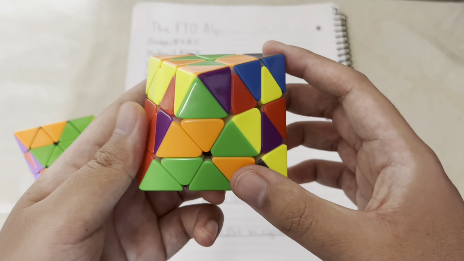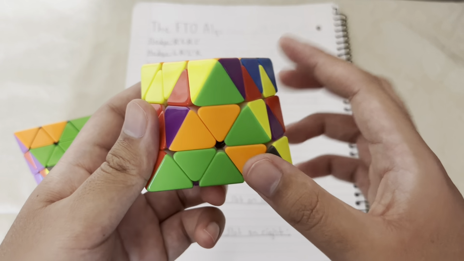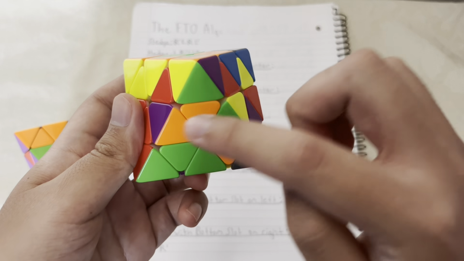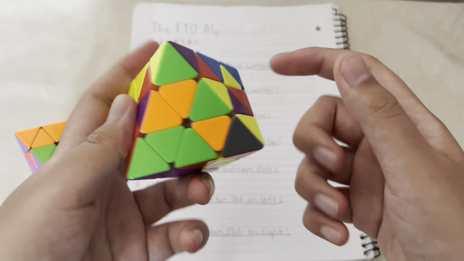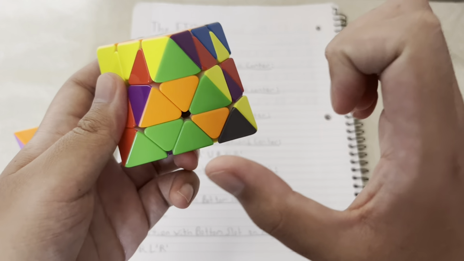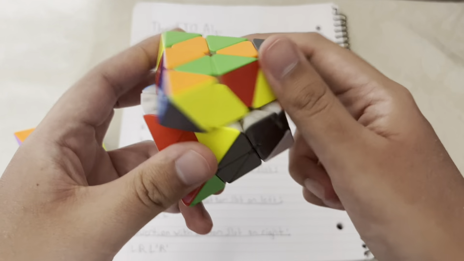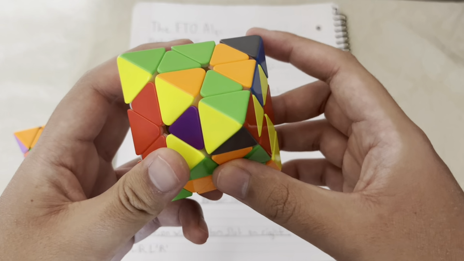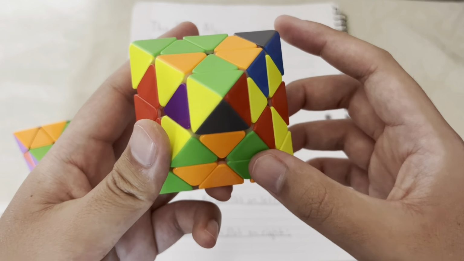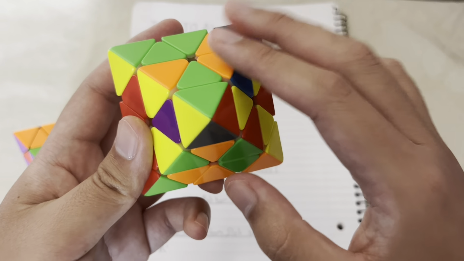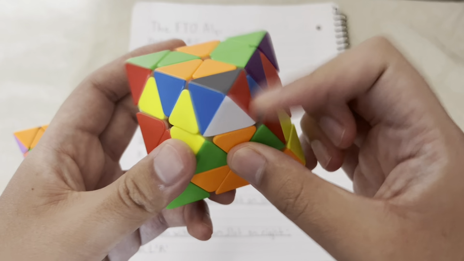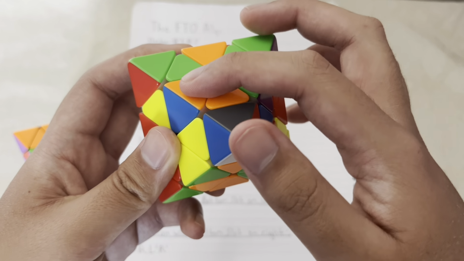The first edge we're going to be looking for is the orange purple edge, and it's right here. We're going to move this edge similar to what we did for the gray center. We're going to move this edge down here, like so. Now we're going to find the blue edge. The blue edge is right here. It's on the top layer, so we move this blue edge over here.